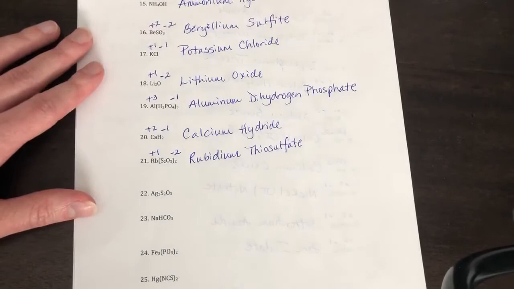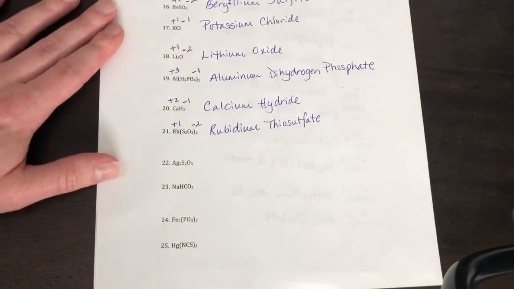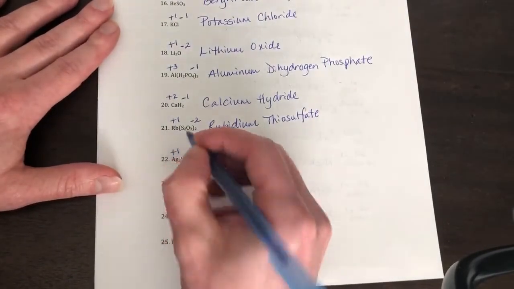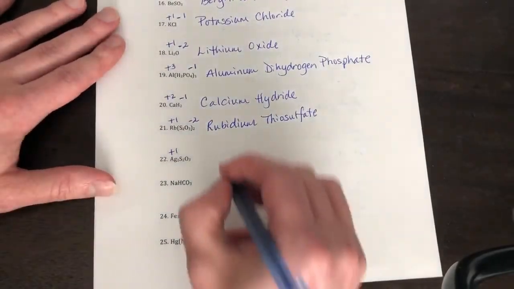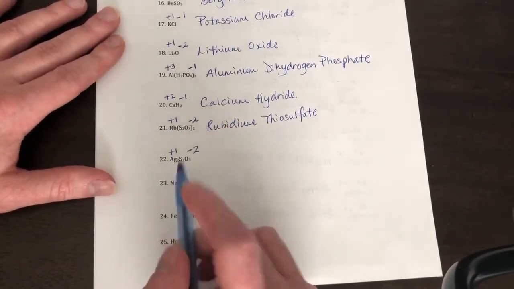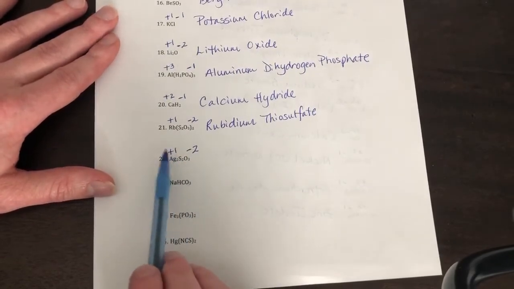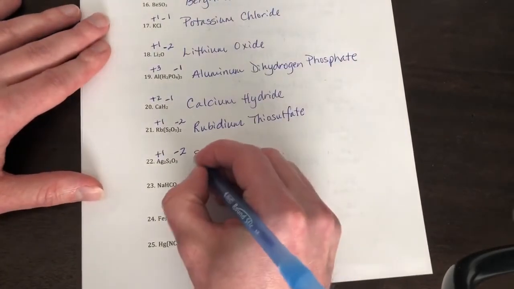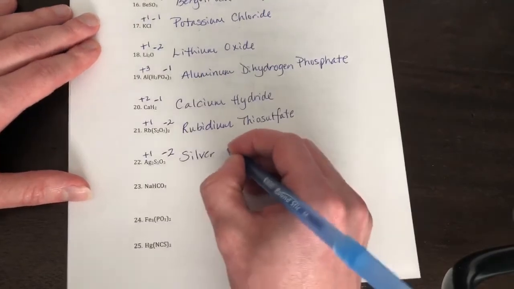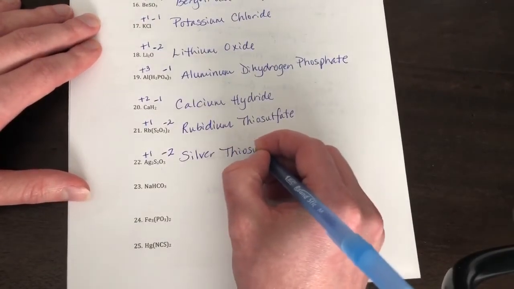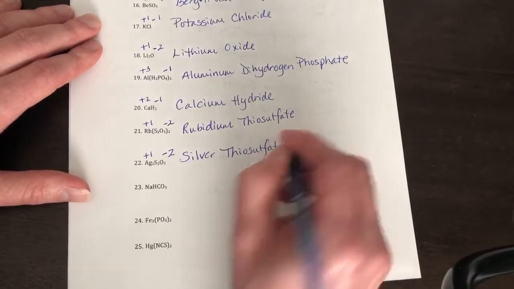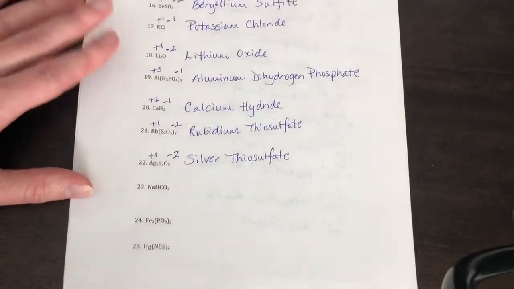Okay, Ag is silver with a +1 charge. S2O3 is thiosulfate. It has a -2 charge. So when we crisscross, the 1 went over here, the 2 went here. We didn't need parentheses because we're crisscrossing a 1. So this is silver thiosulfate.